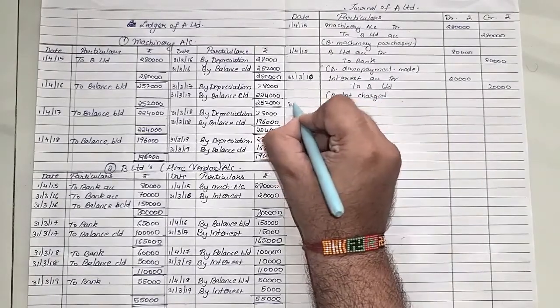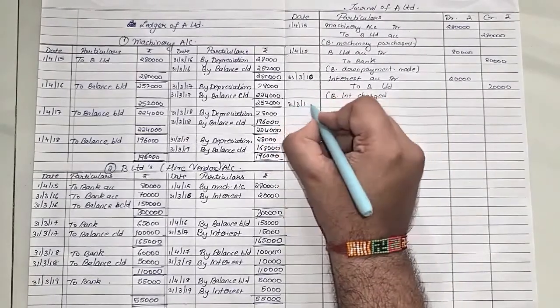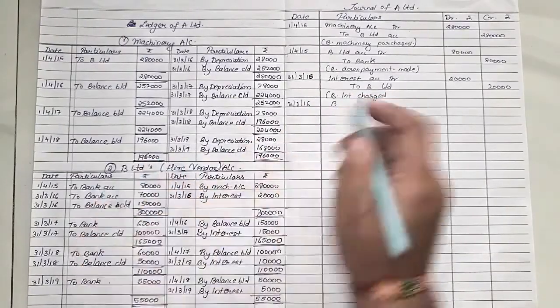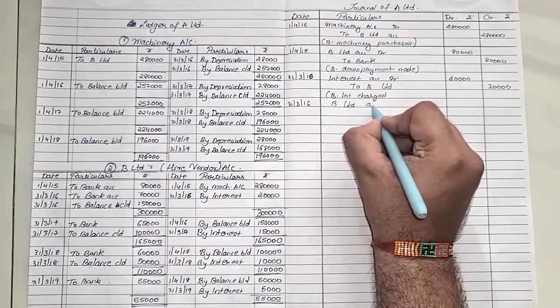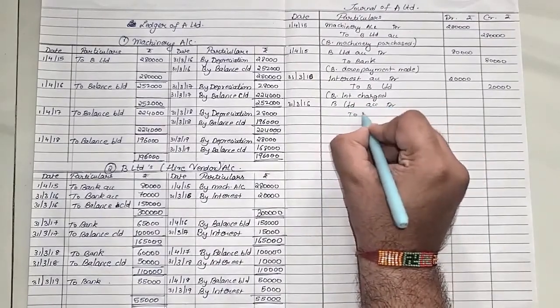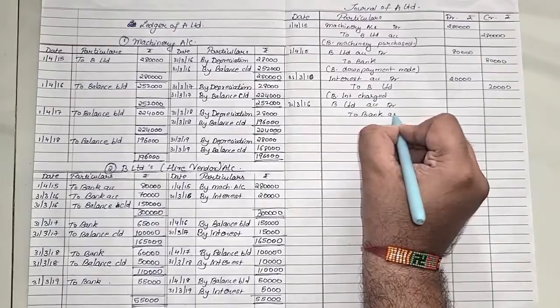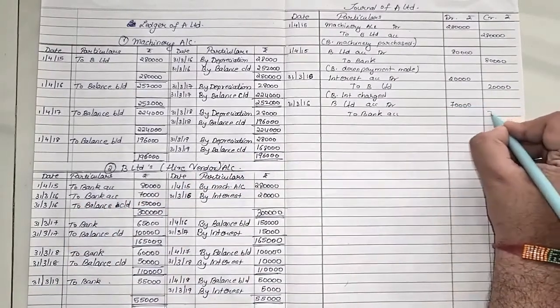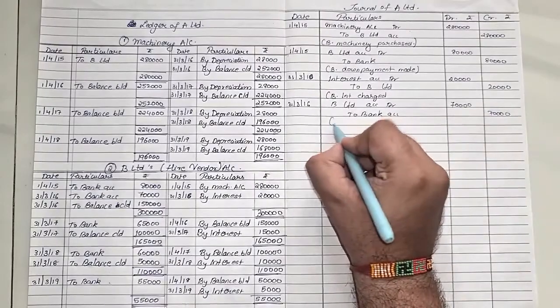On the same date, we even made the first installment. So it will be B Limited to bank. So B Limited account debit to bank account. The value was 70,000. So 70,000 being installment paid.